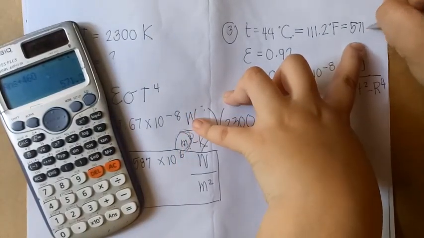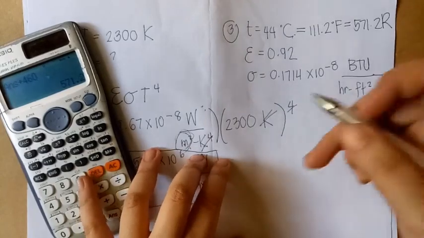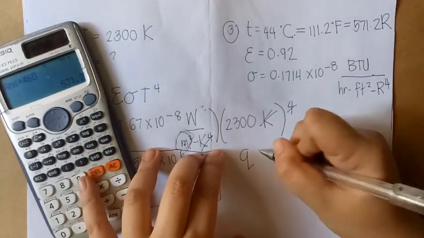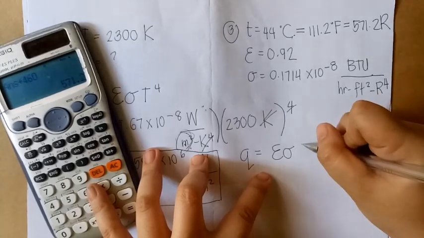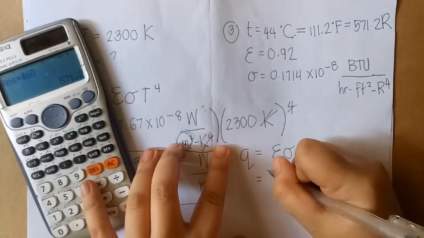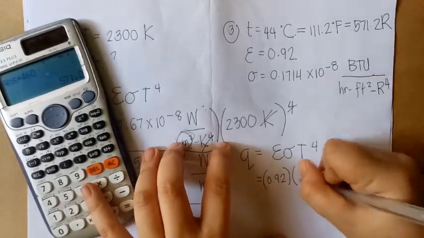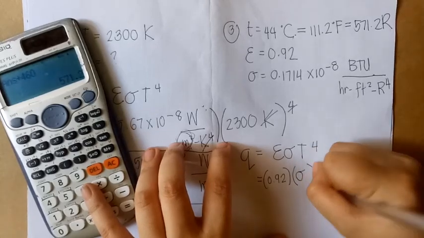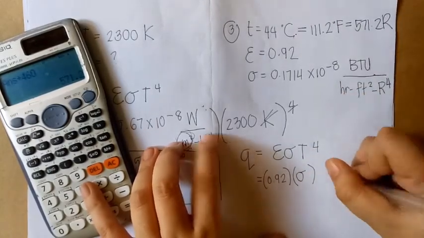So, 571.2 Rankine. Then, substitute natin yan sa formula ng q to solve for the heat flux: emissivity, sigma, times temperature raised to 4. Substitute, so may emissivity na 0.92. Then, yung sigma na lang ilalagay ko. At ito naman, nakasulat na, hindi na kasi kasya dito.